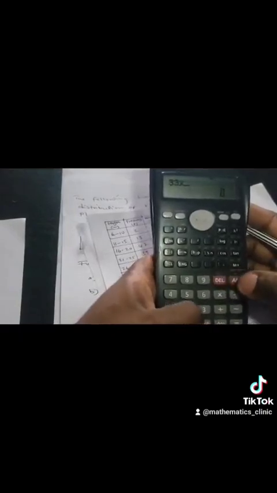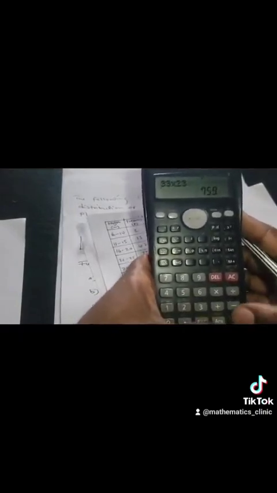Okay, 23. We are getting 759. So we indicate here 759. What about 10 times 28 is 280. All right, then 6 times 33. 6 times 33, of course, we are going to get 198. Yes, it's 198, like that.